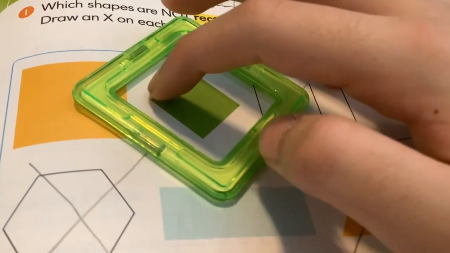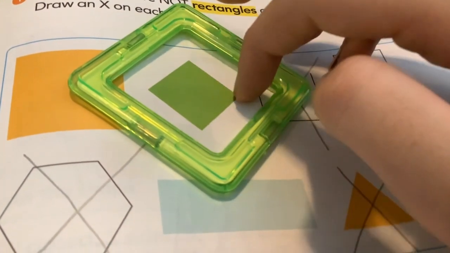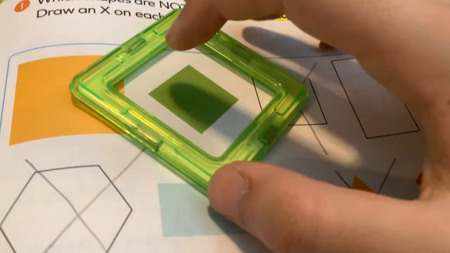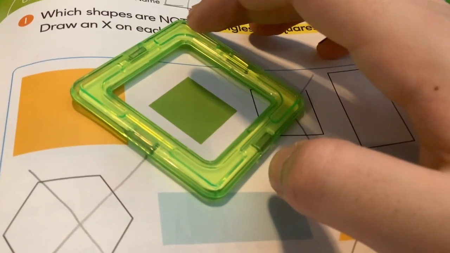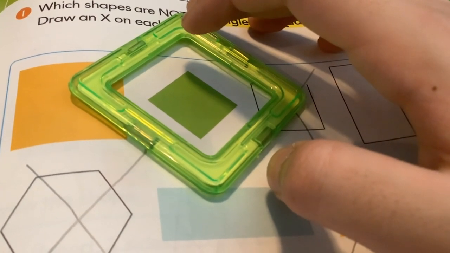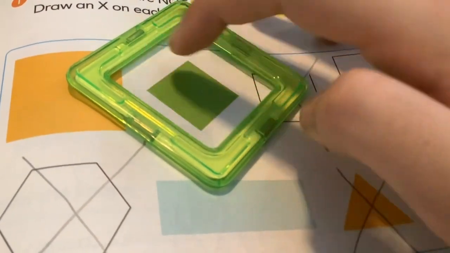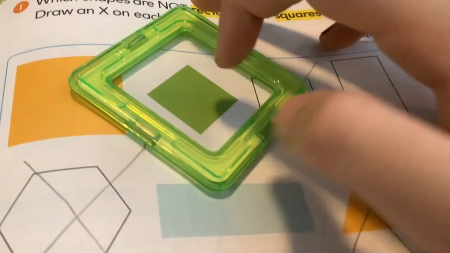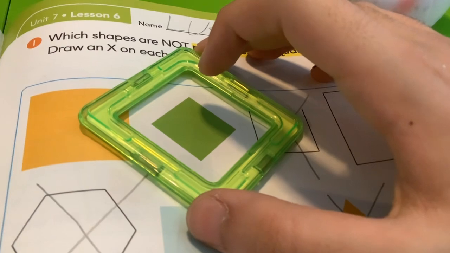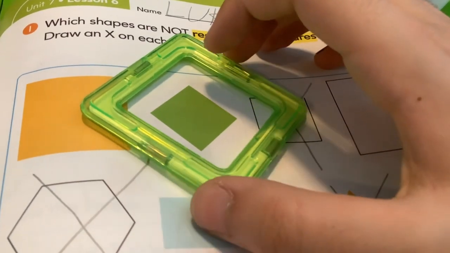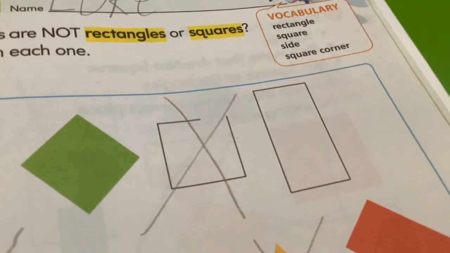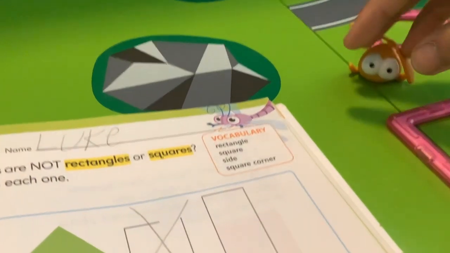Plus, if we double check 1, 2, 3, 4, all of the sides are of the same exact measure, and all of the angles are also of the same exact measure. So, this is a square. Yes! But what about this one? Is it a square?